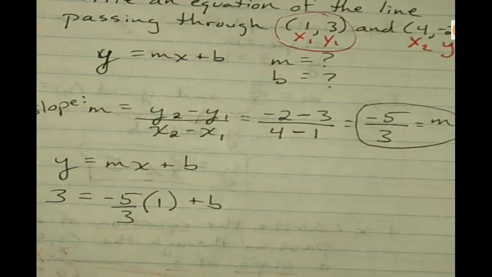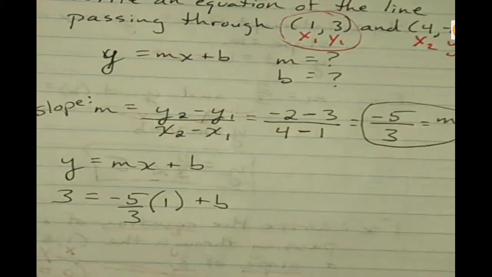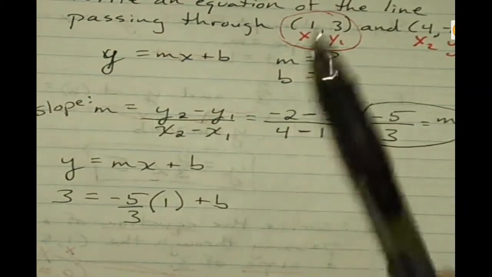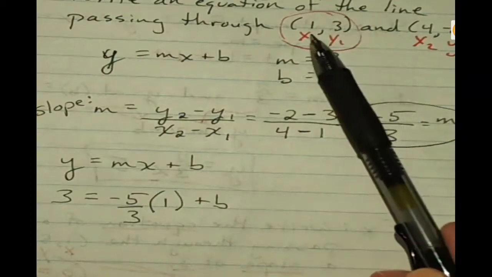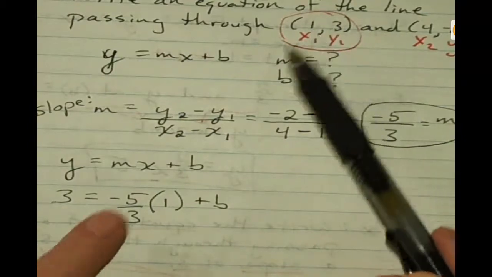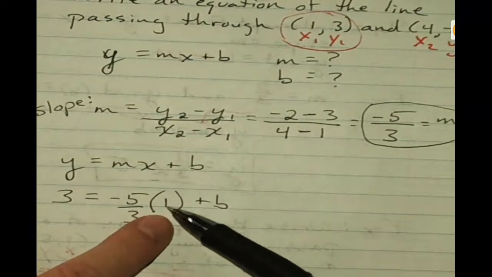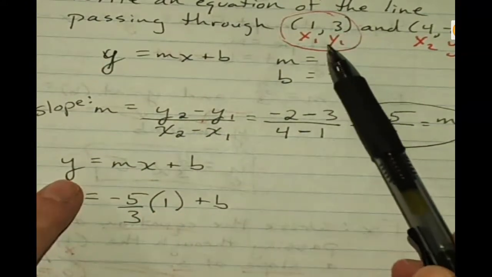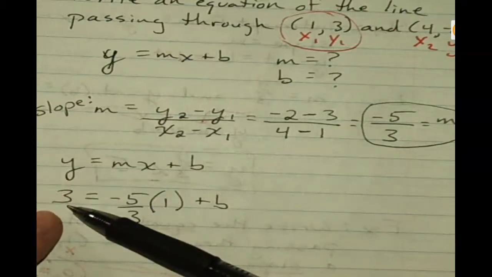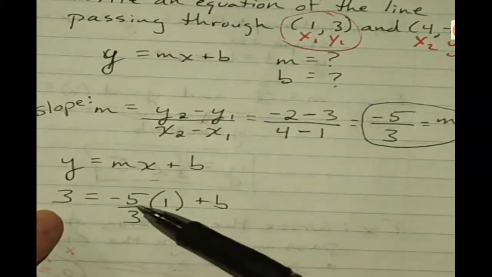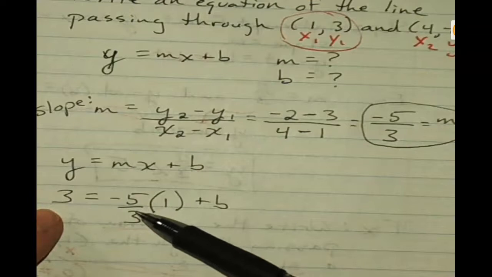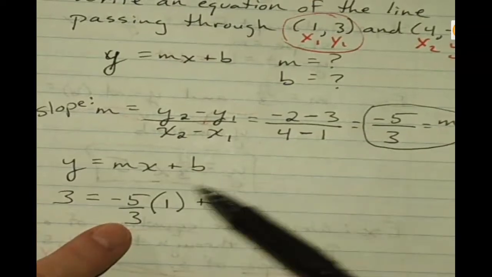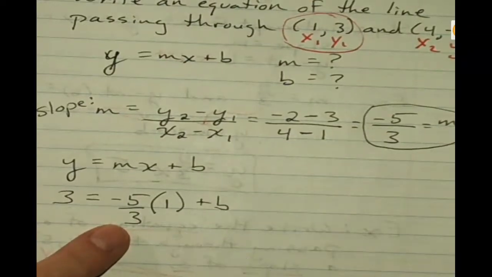So I'm going to pause to see if you know where I got this. This is just like the last example. I'm choosing this point and I'm substituting this x for x and that 3, which is the y, for this y. Do you see where I got the 3 and the 1? And then here's the slope that we just solved for. Does everyone understand that? You understand?